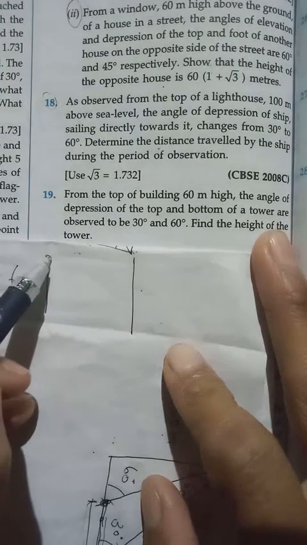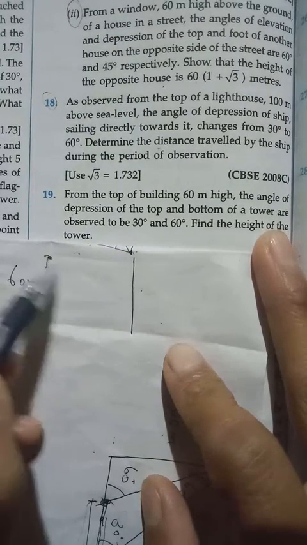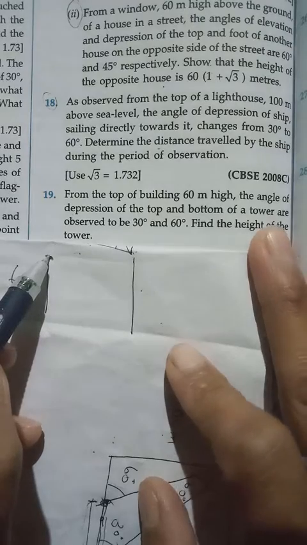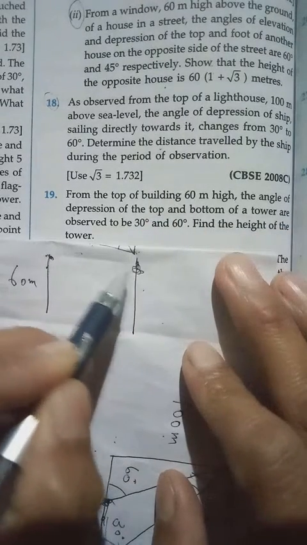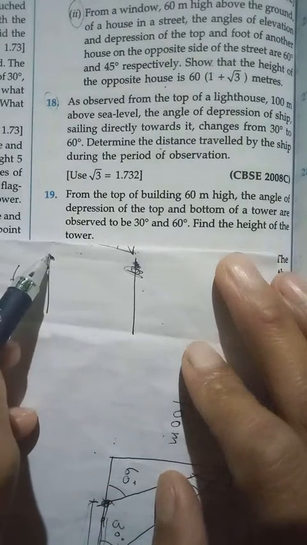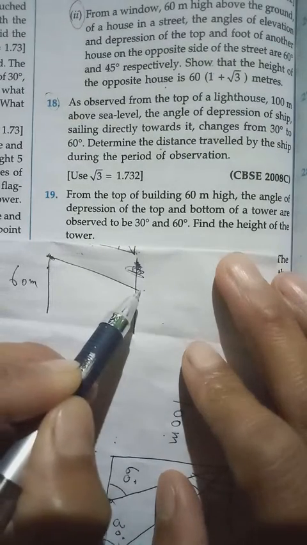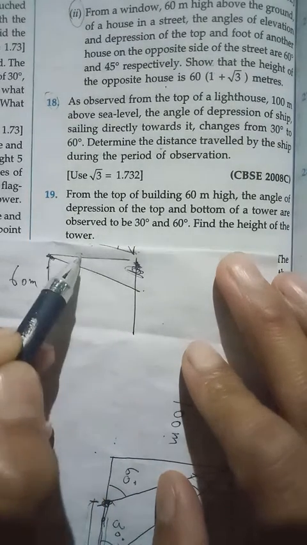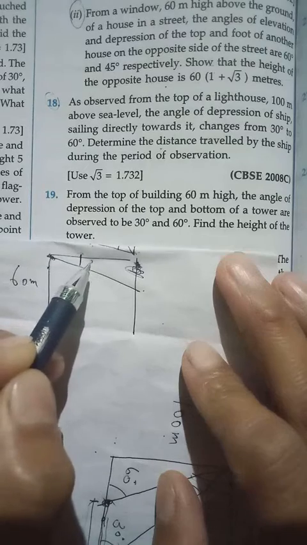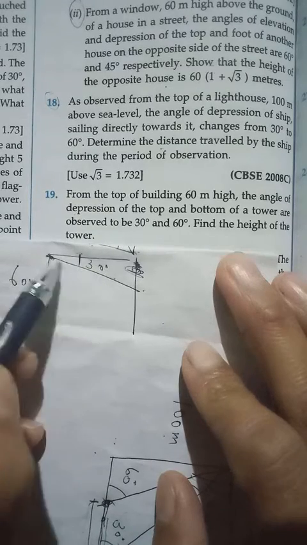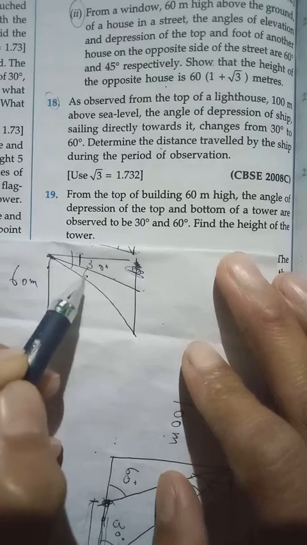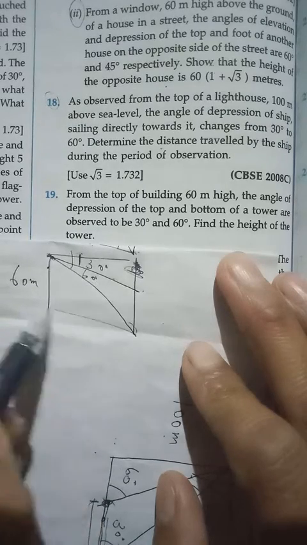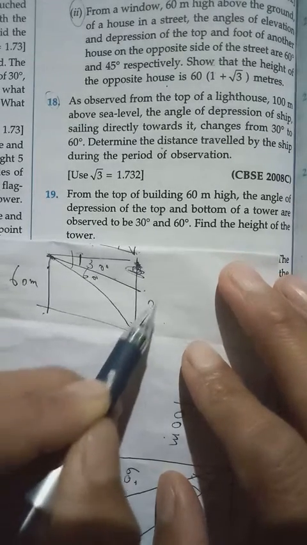From this building, if you look at the top of the tower, the angle of depression is 30 degree. Then we look at the bottom, the angle now becomes 60. So we have to find the height of the tower.